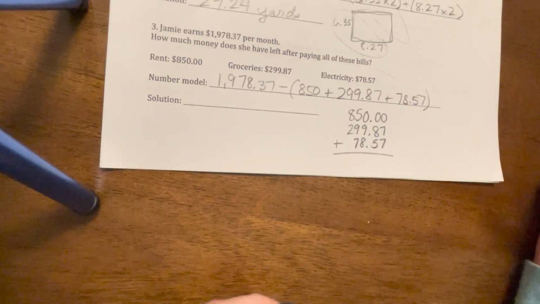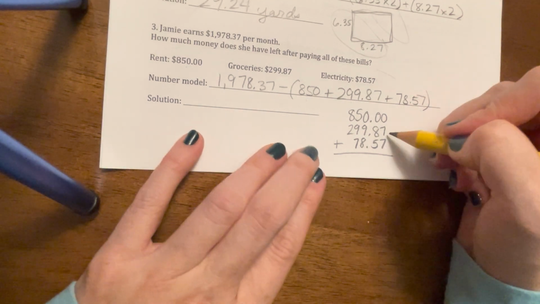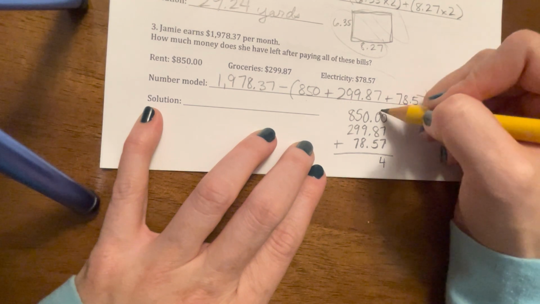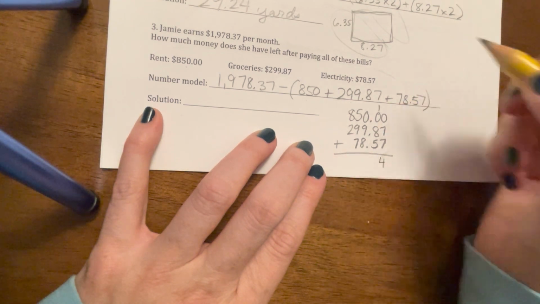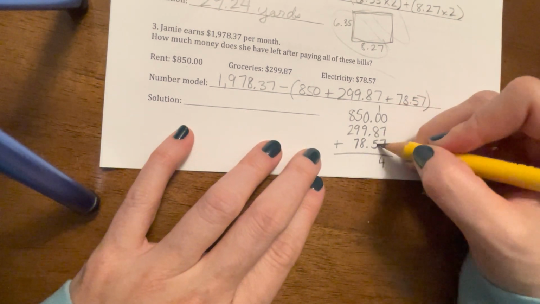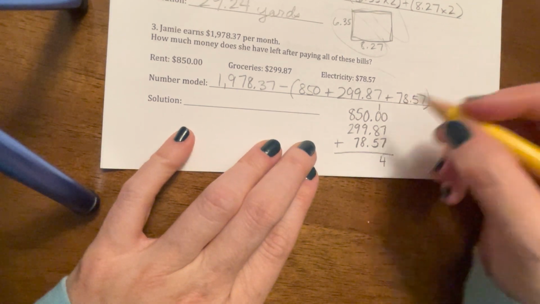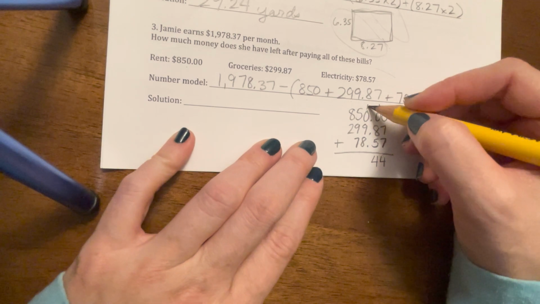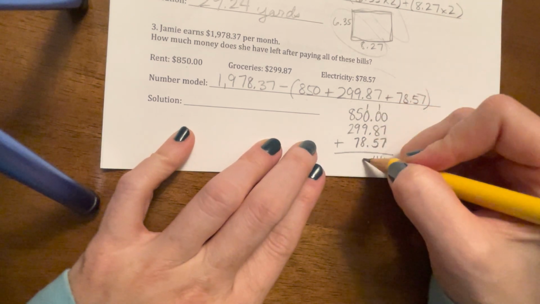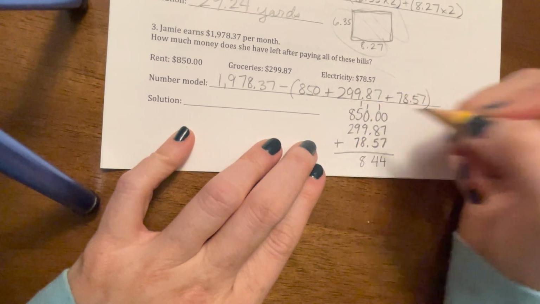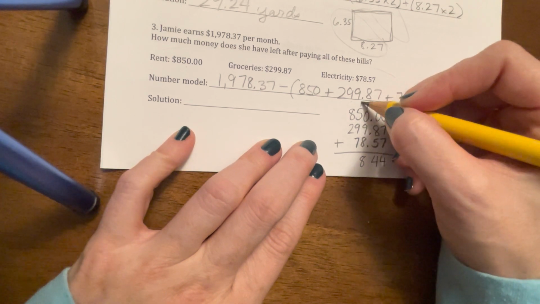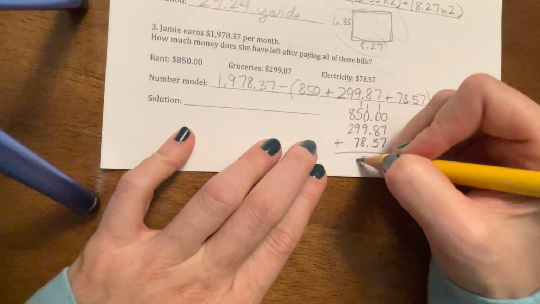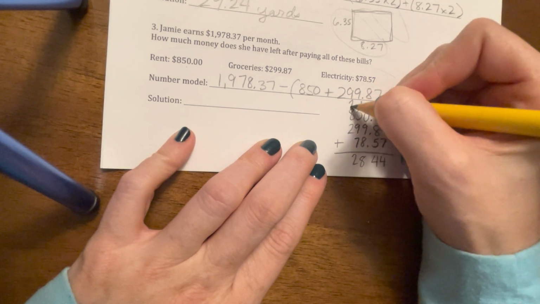So when we add that up, we just add like normal. So we get 7 plus 7, 14, carry our 1. 8 plus 5 is 13, plus 1 is 14, carry our 1. 9 plus 1 is 10, 10 plus 8, 18, carry our 1. 9 plus 1 is 10, plus 5 is 15, plus 7 is 22.